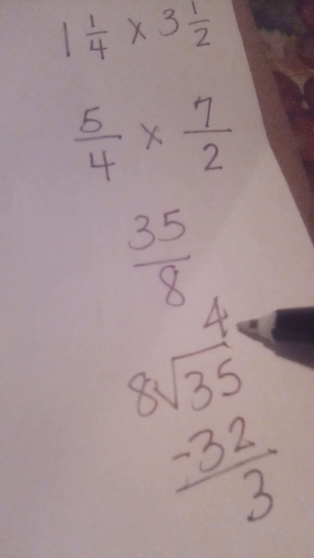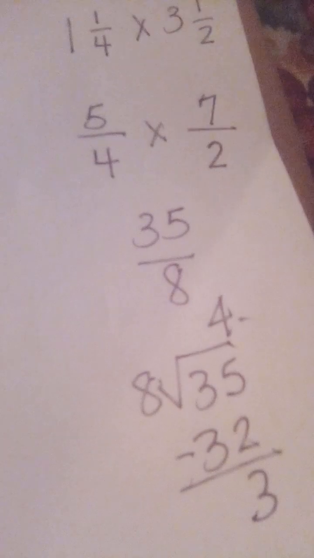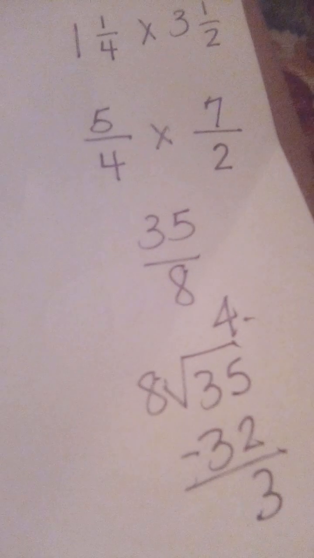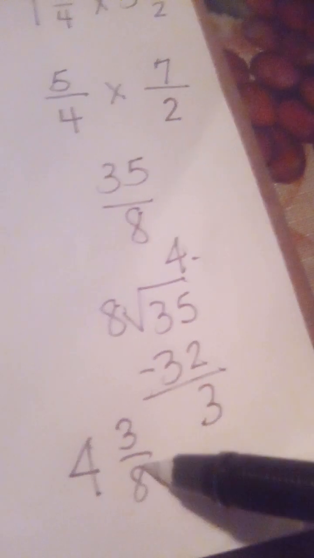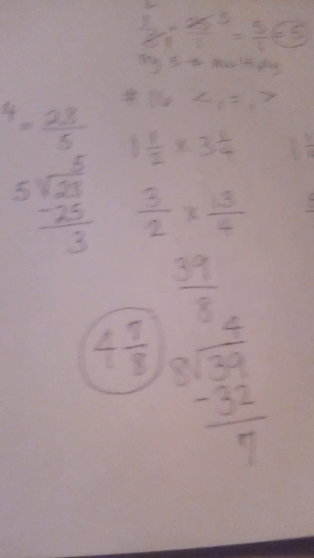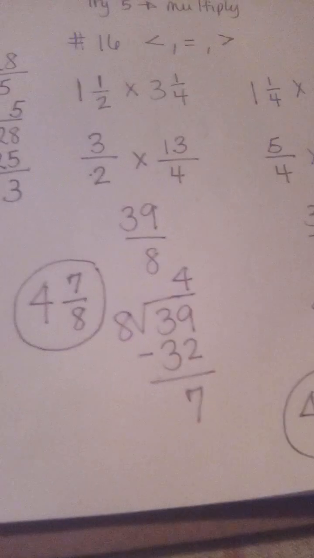What goes first? The whole number, or the 3 or the 8? The 4, right? The 3 is our numerator, and our denominator is the 8. Okay, let's determine which part is greater: greater than, equal to, or less than. Is 4 7/8 greater than, less than, or equal to 4 3/8?